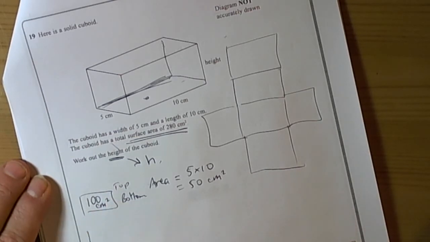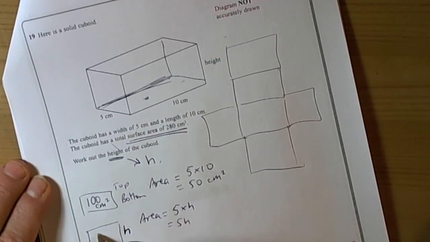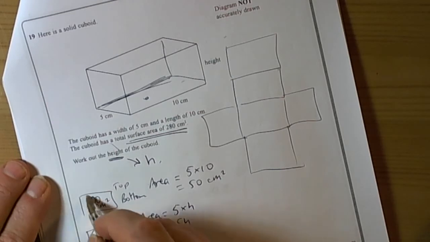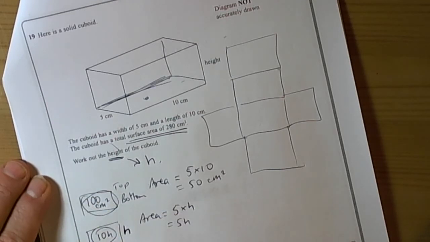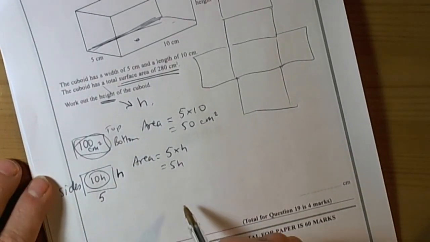If we take the ends, then the end has a width of 5. We don't know the height of it, but we can call it h. There are 2 ends, so the area is 5 times h, length times height again, so 5h, but there are 2 of them, so altogether the area of the sides will be 10h.